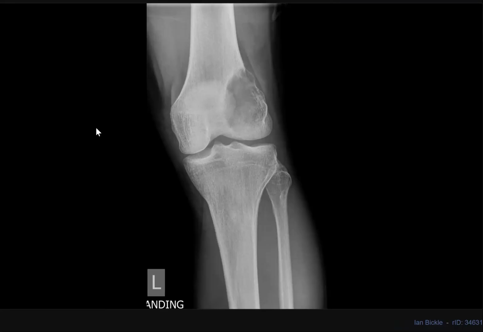Okay, next case. This is the X-ray of the knee joint of a 45-year-old patient, in which there is an eccentrically located lytic lesion involving the distal femur. On the lateral aspect, it is involving the metaphysis as well as reaching the epiphysis. There appears to be a subtle cortical irregularity on the lateral aspect. The lesion appears to have a wide zone of transition. Uh, no, narrow zone of transition, sorry.